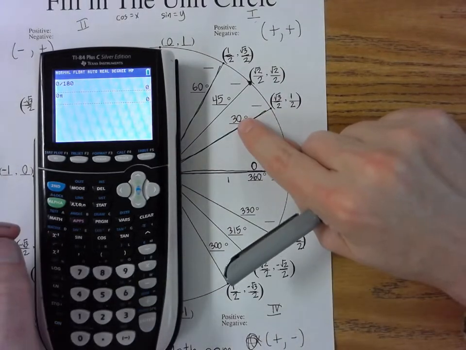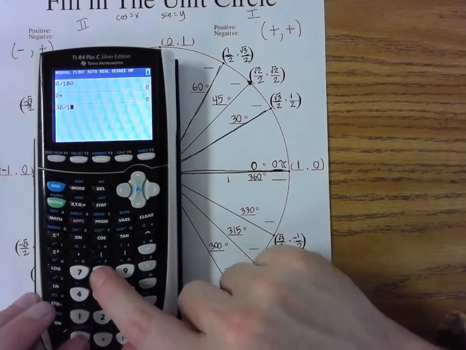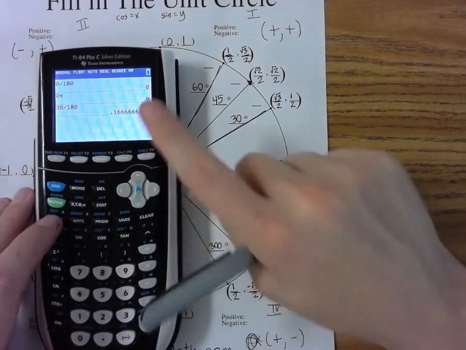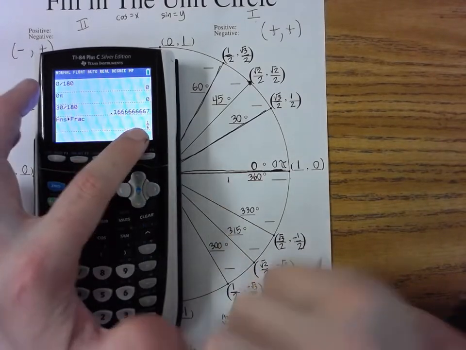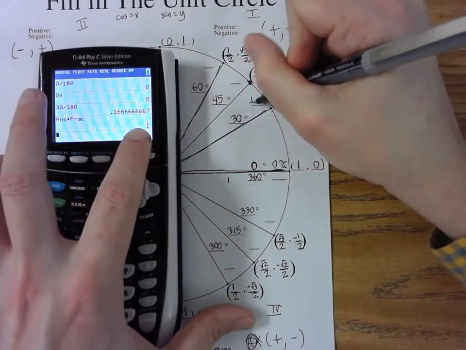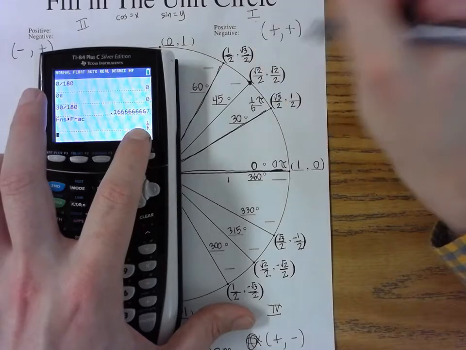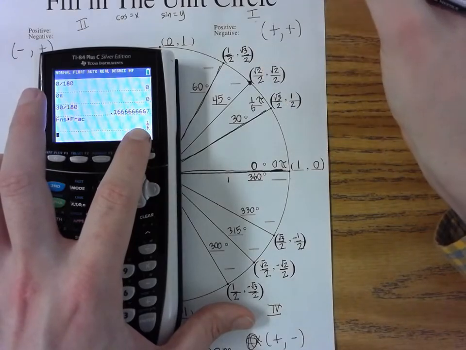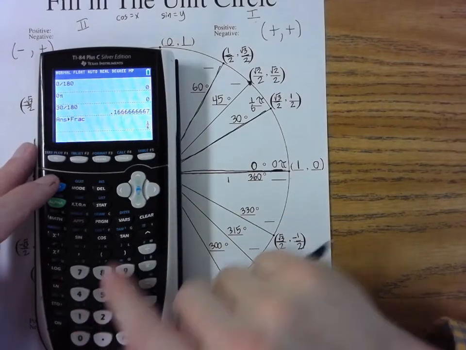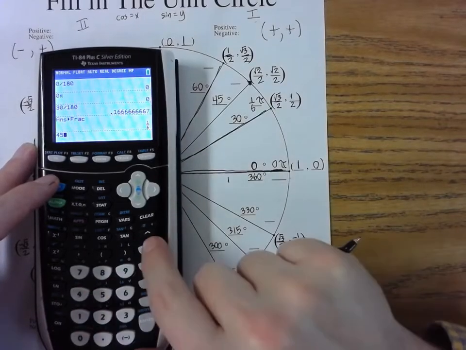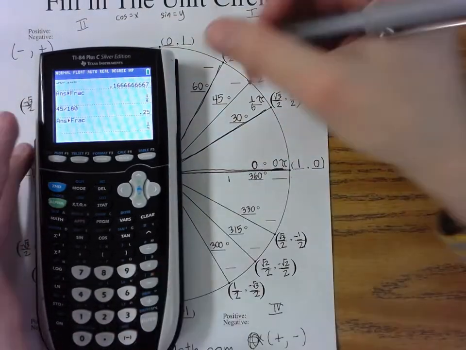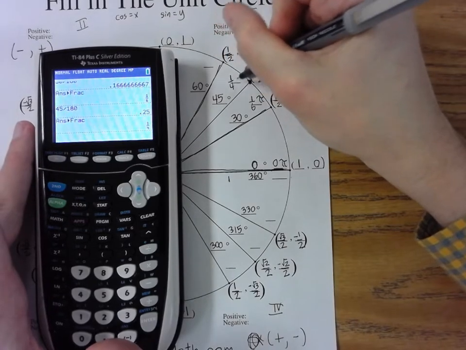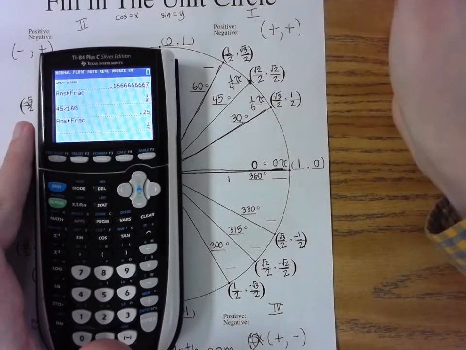30 degrees, we're going to do 30 divided by 180. And we don't want to write a decimal. So we're going to do math enter, enter. And we're going to get a reduced fraction. That's going to be 1/6. And then we're just going to write a pi next to it, 1/6 pi. And same thing with 45. 45 divided by 180. Math enter, enter. 1/4 pi. Or pi divided by 4 if you don't want that 1 up there.